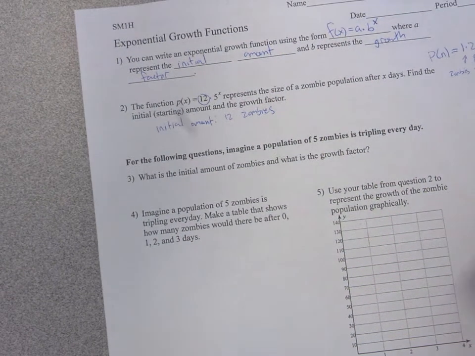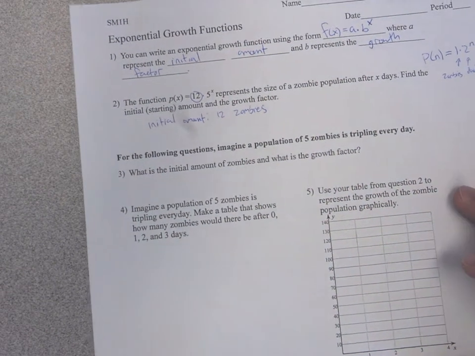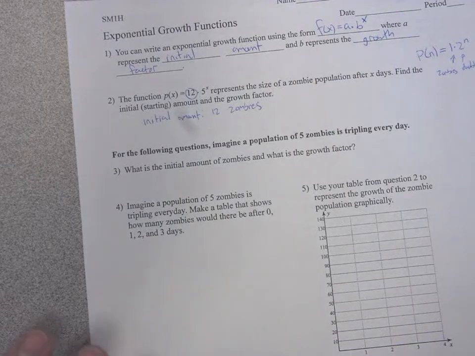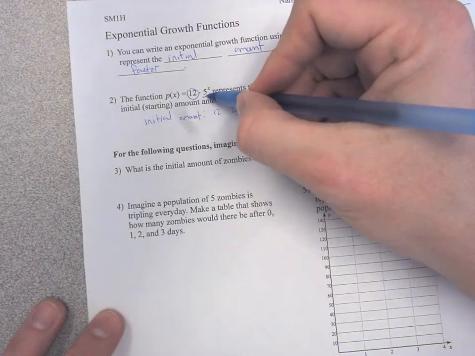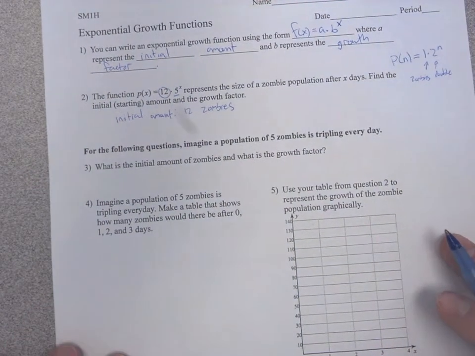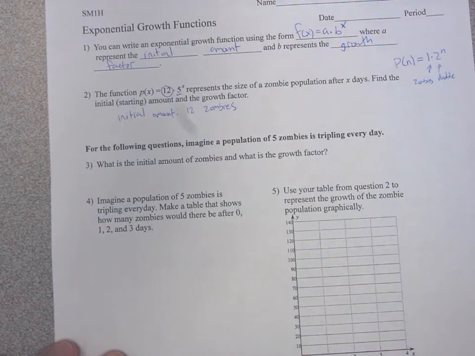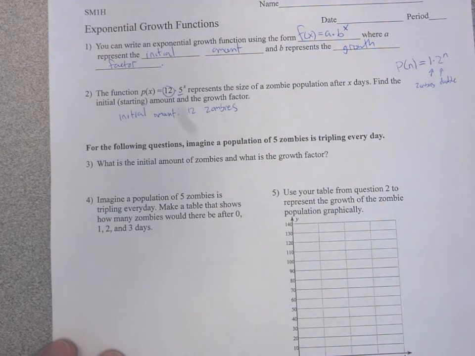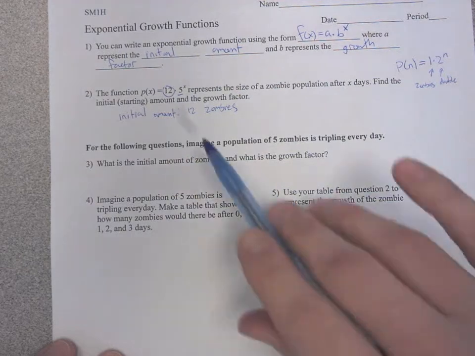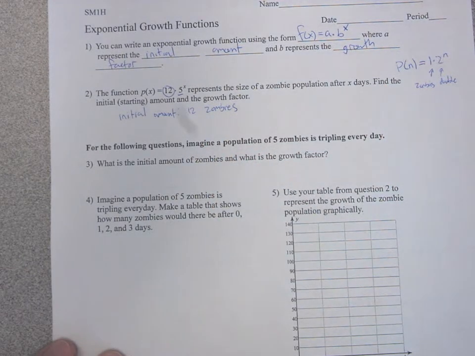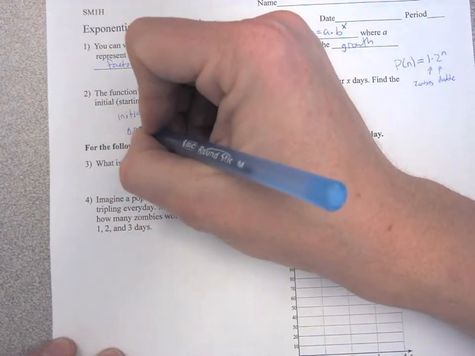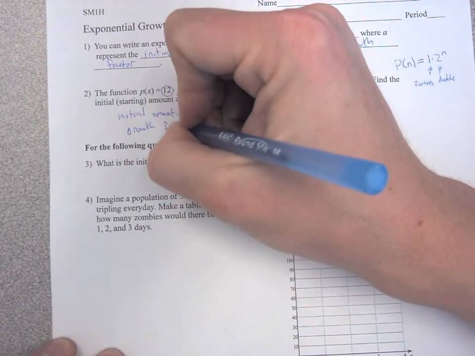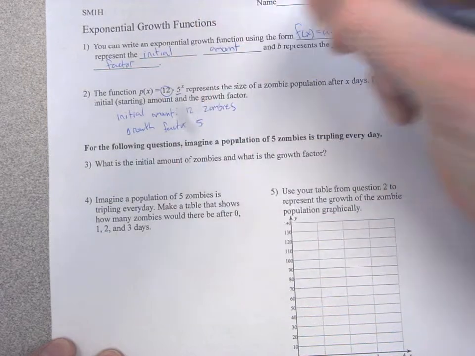And the population's not doubling, it's not tripling, it's actually growing by a factor of 5. You don't have to know this word, but the word for doubling is multiplying by 2, tripling is multiplying by 3, quadrupling is multiplying by 4. So you could say that this is quintupling, multiplying by 5, but you don't need to say that. It's just growing by a factor of 5. That's another way to say it. So the growth factor is 5.